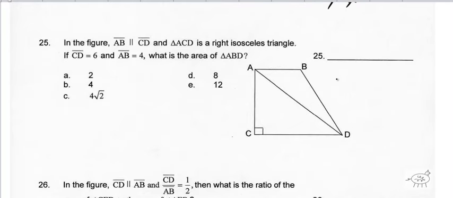Okay, 25. AB and CD are parallel. And triangle ACD is a right isosceles triangle. So ACD, right isosceles triangle, those legs are congruent. CD is 6. Let's label here. CD is 6, and AB is 4. What is the area of this triangle right here?